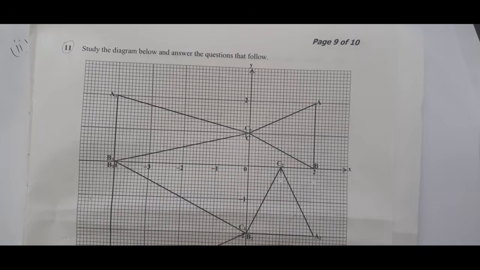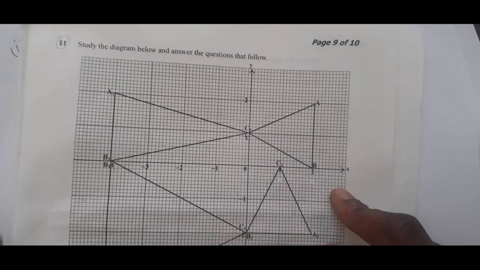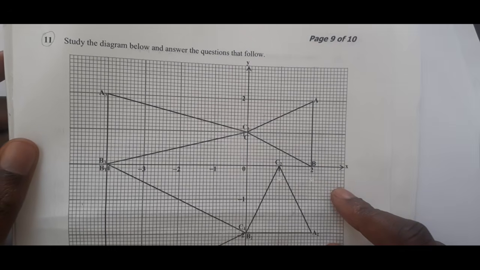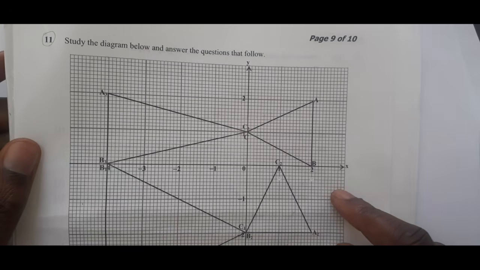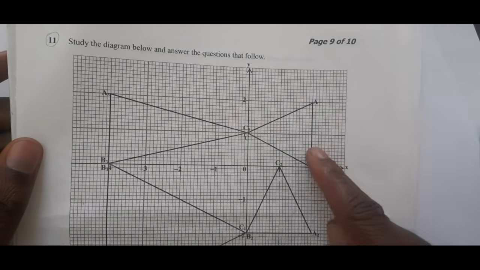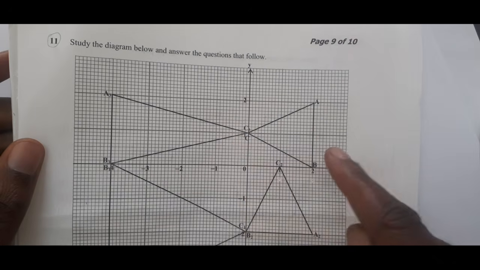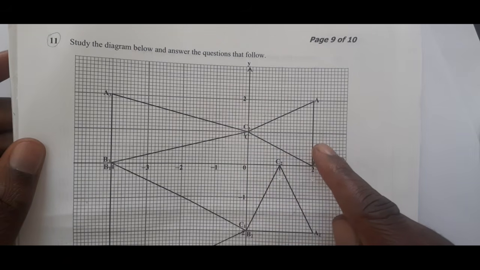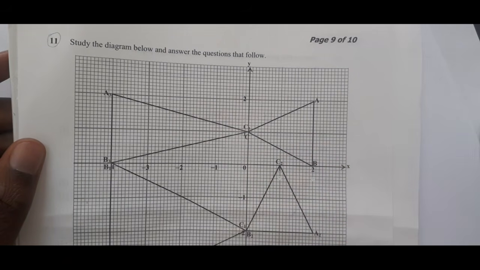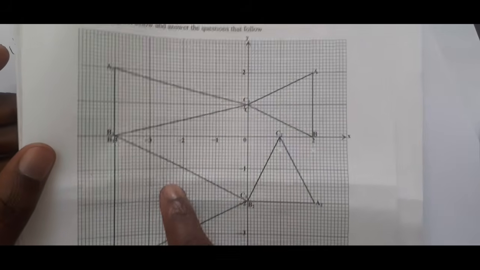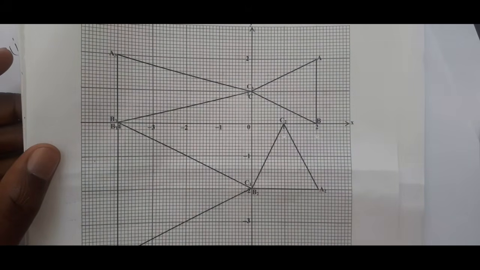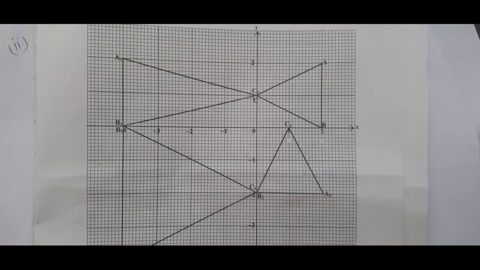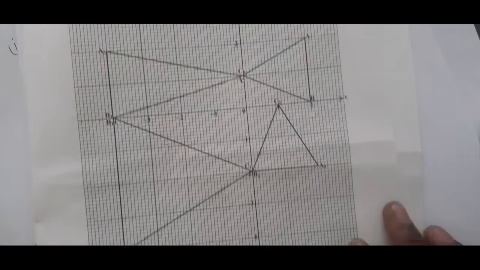This one, where is it? ABC. Where is ABC? We need to find where is this angle. Okay. We need to find angle ABC. Okay. ABC maps an enlargement. This is mapped onto, okay, A1, C1, and B1 here. It's an enlargement. So what are we supposed to do to find the center of enlargement?